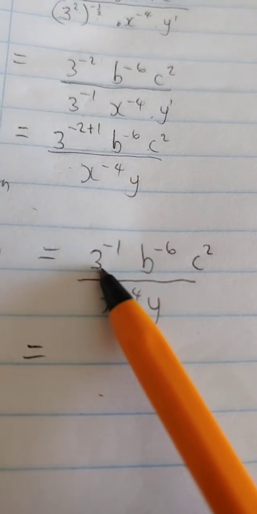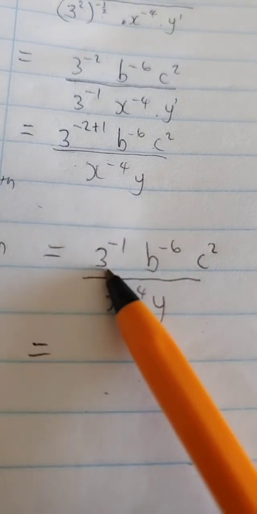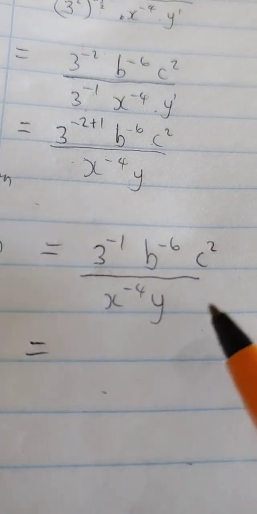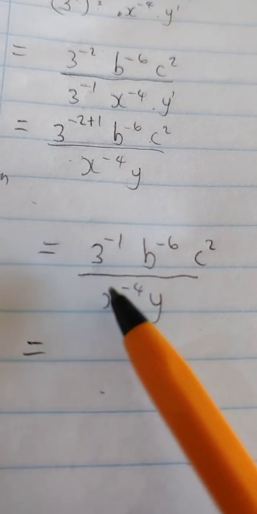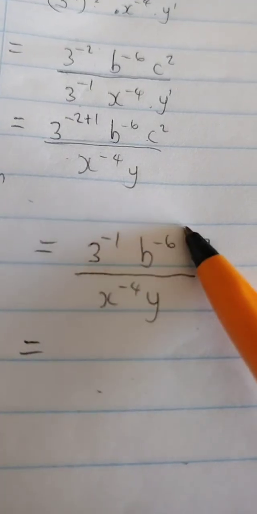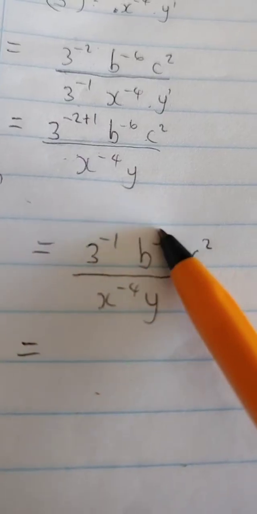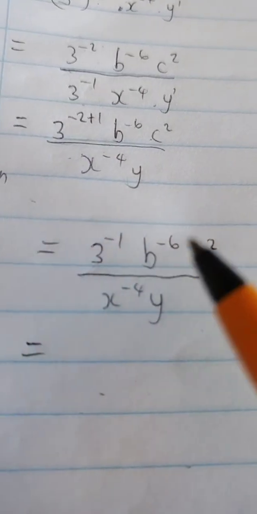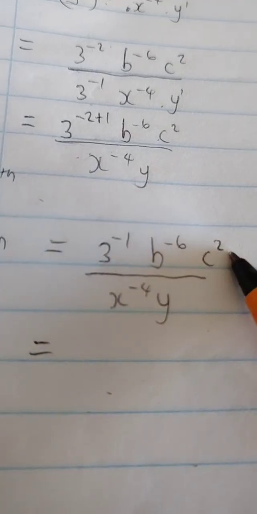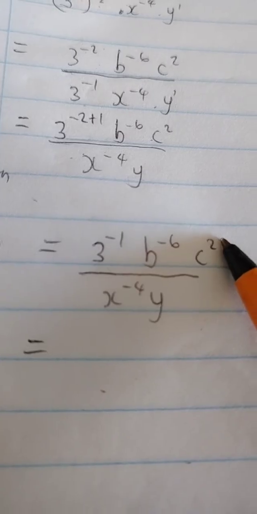So currently we can see this is 3 to the power negative 1. He must go because he has a negative exponent. Where is he going? I'm going down because I have a negative exponent. B to the power negative 6. Is he changing? Yes, he's changing because he has a negative exponent. I'm going down. Who gets left behind? C squared, because he has a positive exponent.